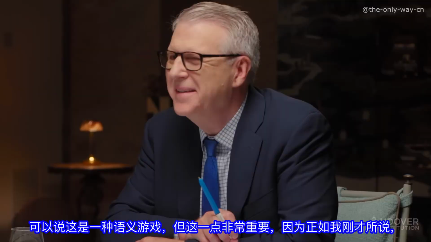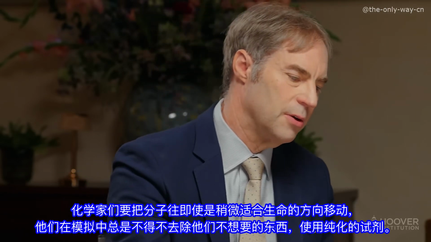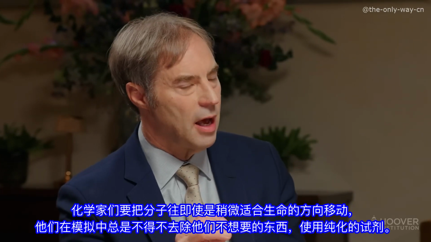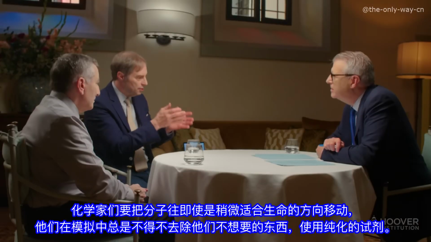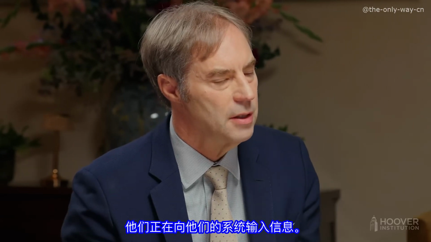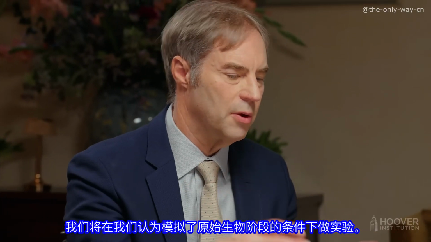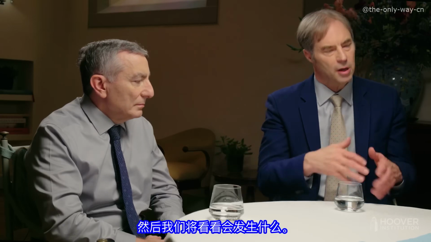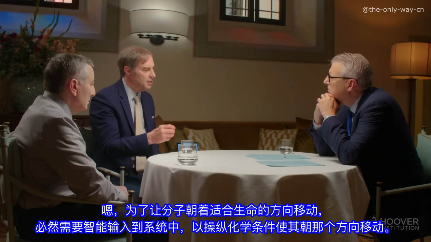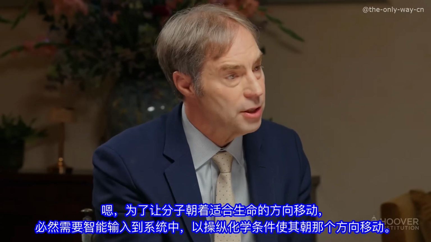He's playing semantic games. It is a semantic game in a way, but it's an important point because, as I was just saying, for the chemists to move the molecules in even a modestly life-friendly direction, they invariably, in their simulations, have to remove things they don't want, use purified reagents. They are inputting information into their system, and therefore the logic of these simulation experiments runs like this. We're going to do an experiment under conditions that we think model what was on the prebiotic Earth, and then we're going to see what happens. Well, in order for the molecules to move in a life-friendly direction, invariably there has to be an intelligent input into the system to manipulate the chemical conditions to move them in that direction.